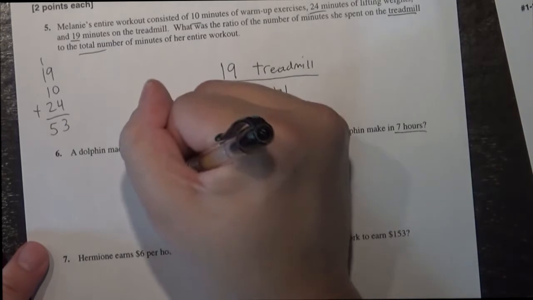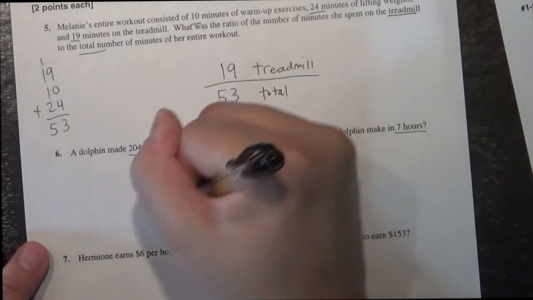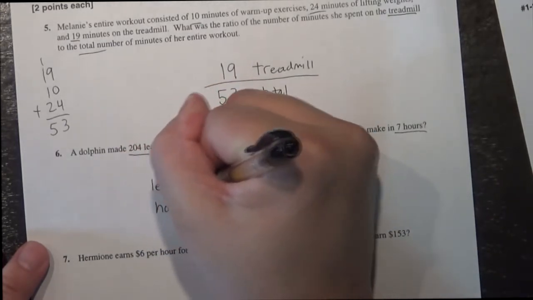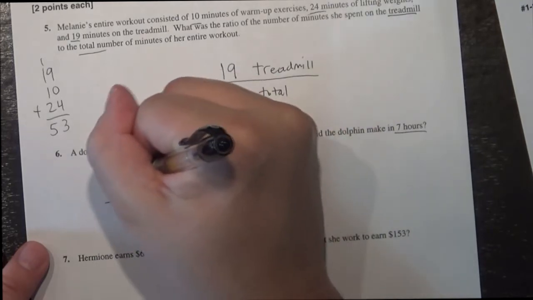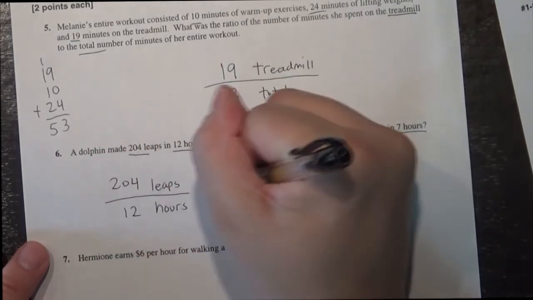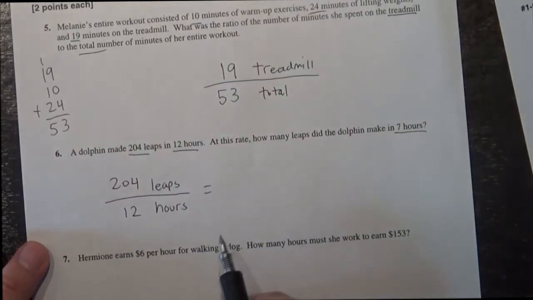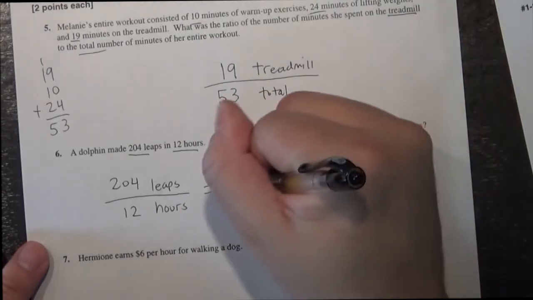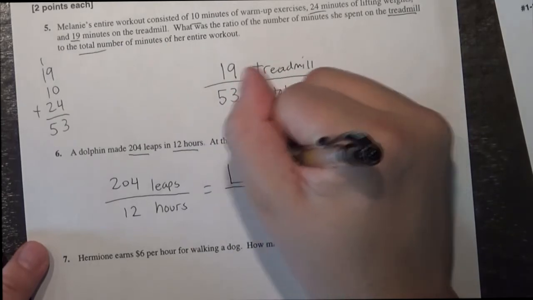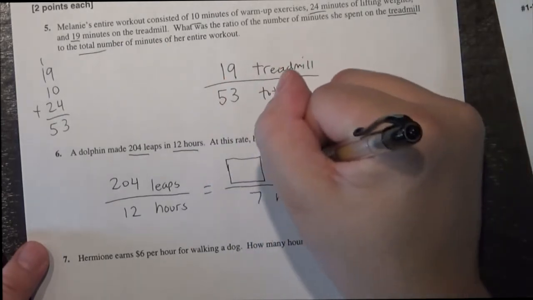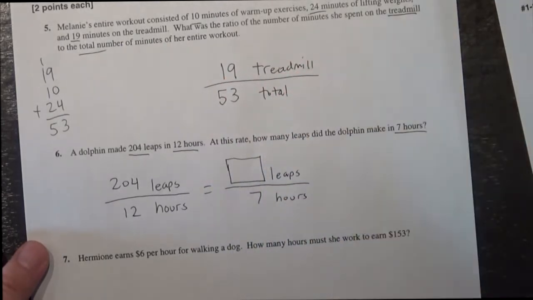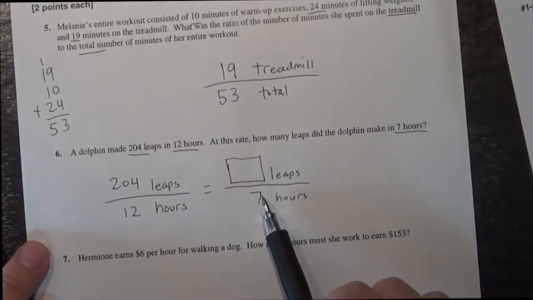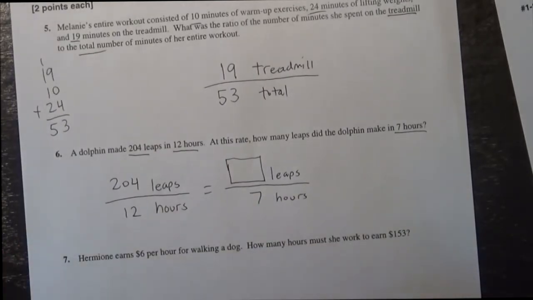So here's where I can start with my labels. I'm going to say leaps and hours. There were 204 leaps in 12 hours. Then I'm going to make an equivalent ratio and figure out how many leaps they would make in 7 hours. You don't have to make the box, but I think the box helps me to know that that's what I'm looking for. So here there's a couple ways that I can handle this.